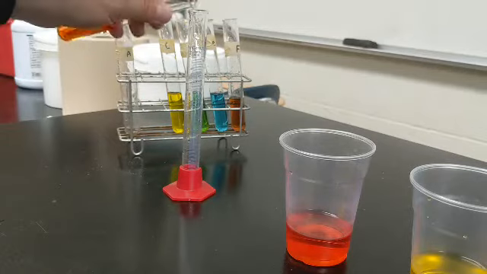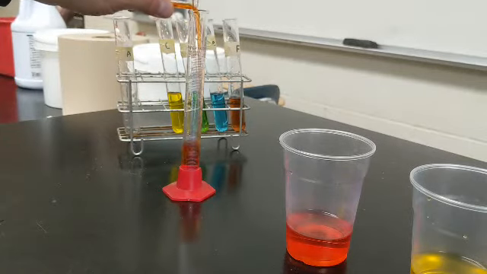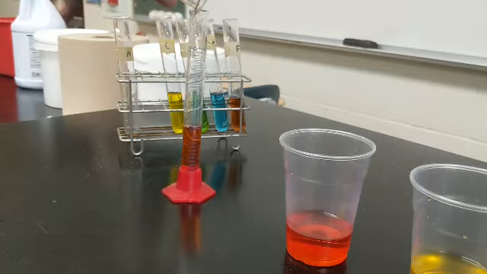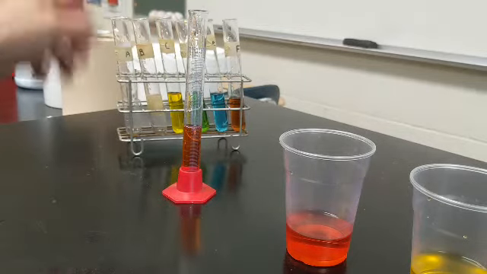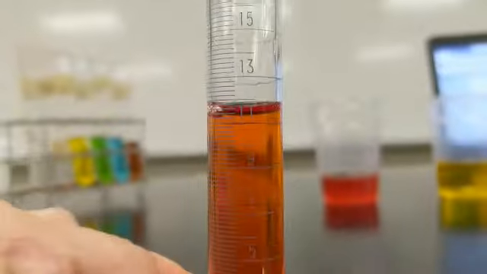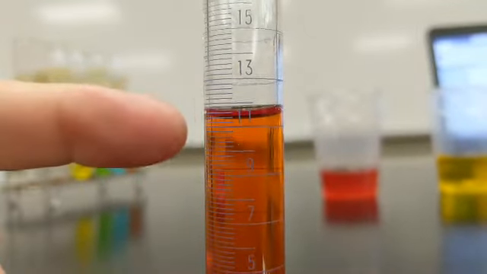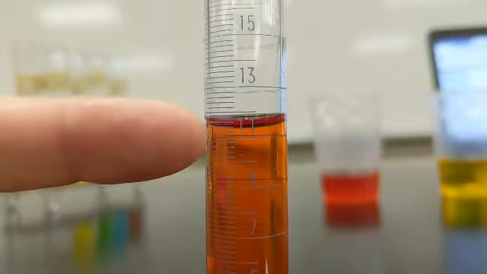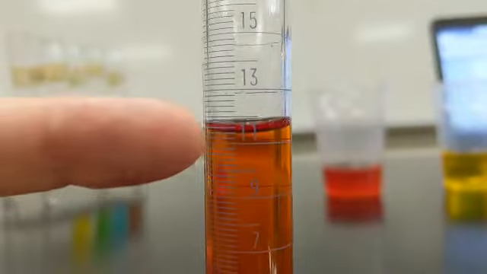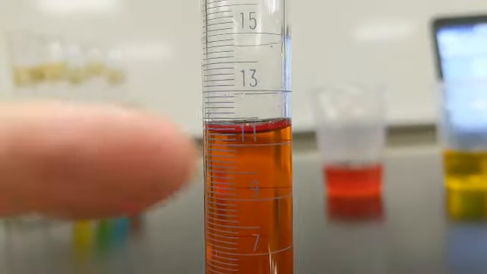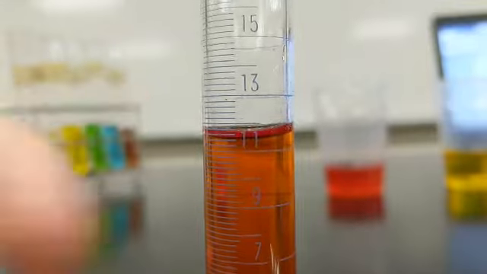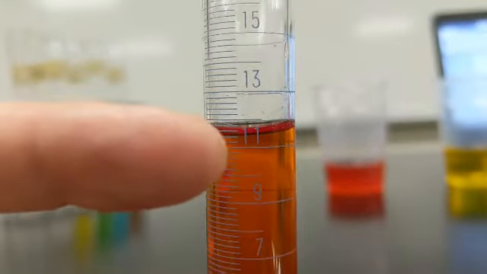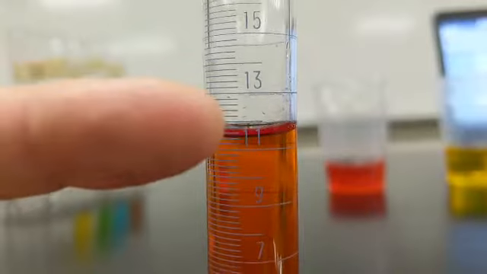Okay, test tube B. Okay, so the big line under the 11 represents 11 milliliters, and it's in between 11 and 12. Now 12 isn't labeled with a number, but we know what's in between 11 and 13, and that's 12.